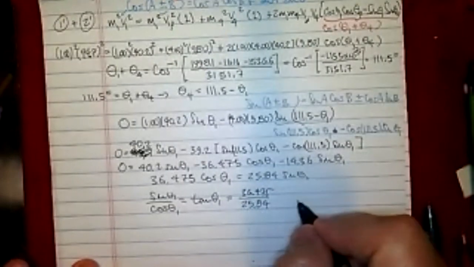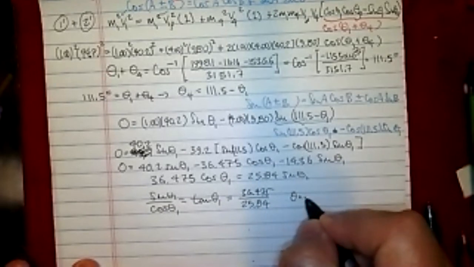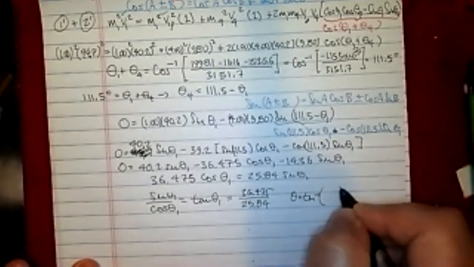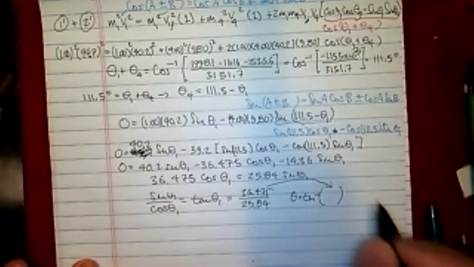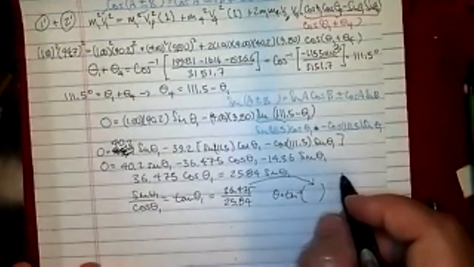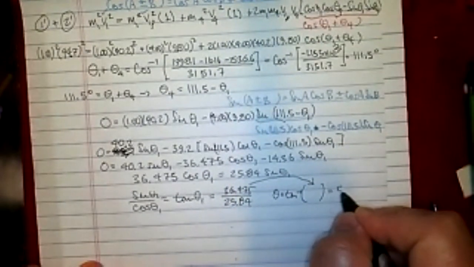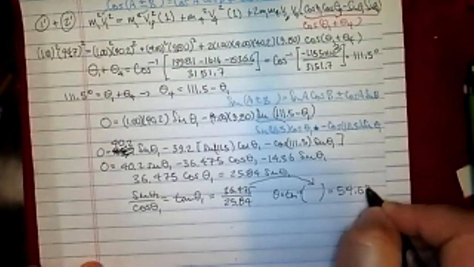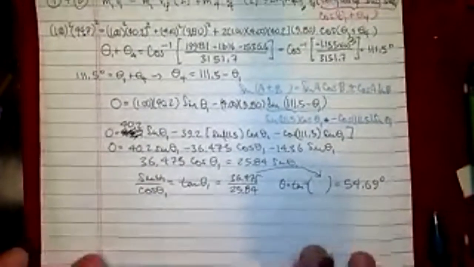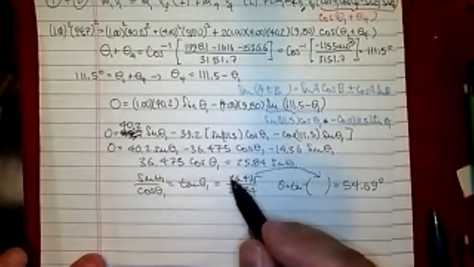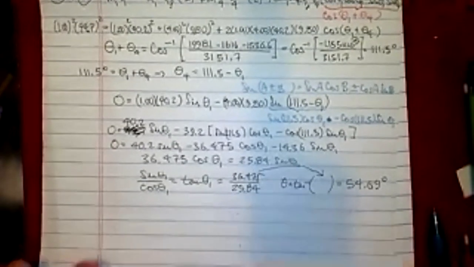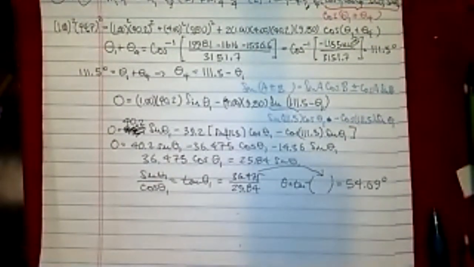Take the inverse tangent of that, and I get theta equals tangent inverse of that, and that gives me 54.69 degrees. You can check that yourself just to make sure, but I'm literally just taking the inverse tangent of that quantity. I didn't write down what that quantity was, but it is pretty trivial.